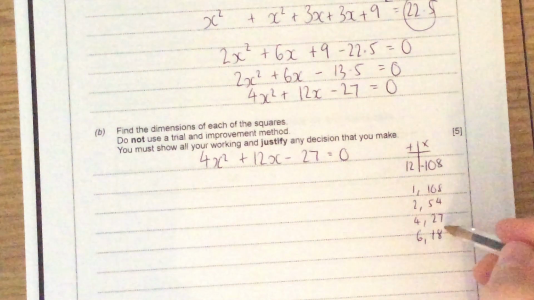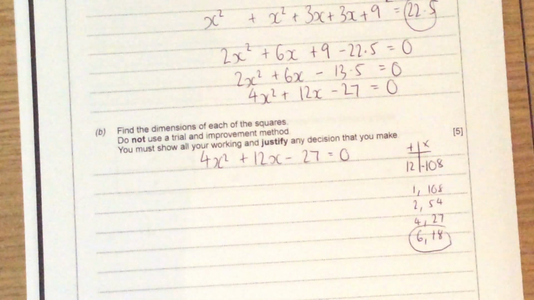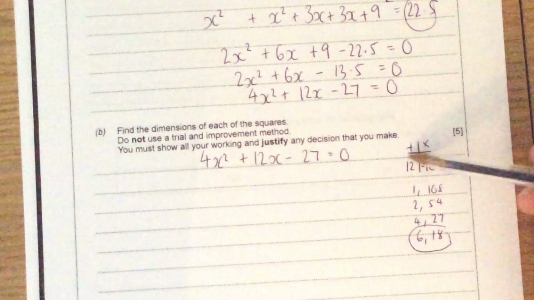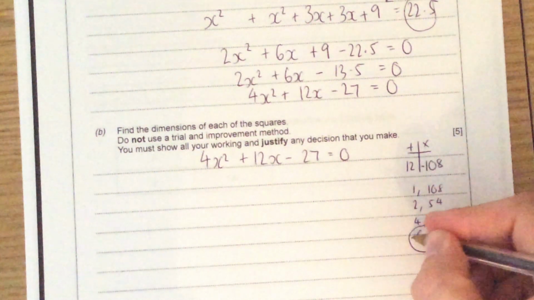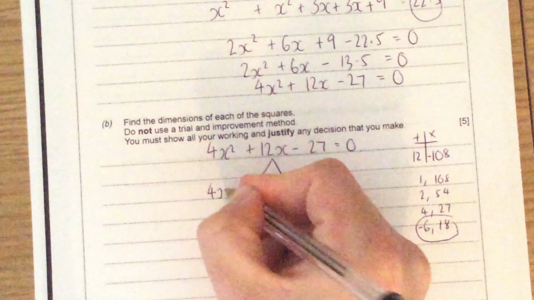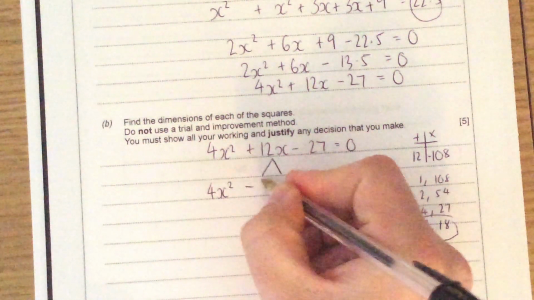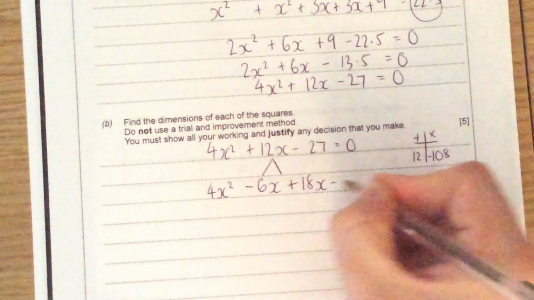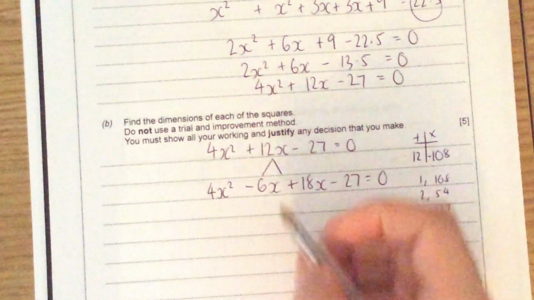And at that point I can see that they've got a difference of 12. If I want to make this negative and I need one of the adding up to be positive, I need to start on minus 6. Split the middle term, so I get 4x squared, and then I'm going to get minus 6x plus 18x minus 27 equals 0.